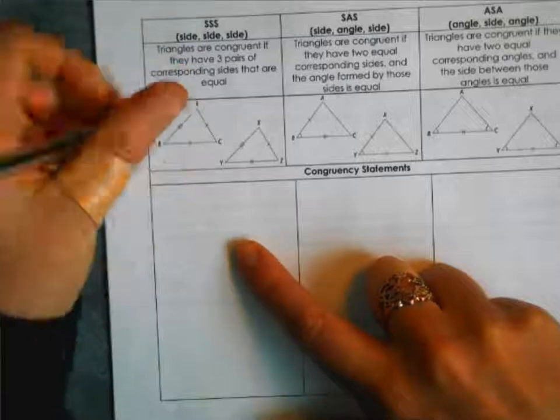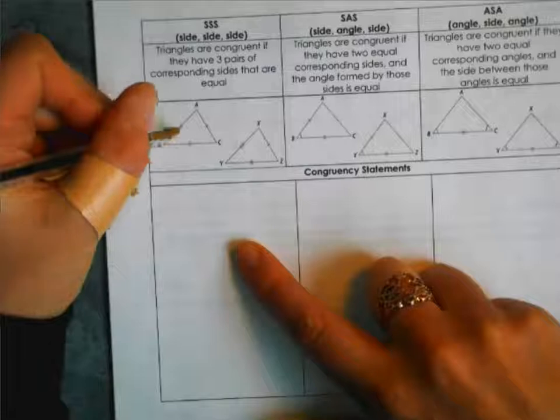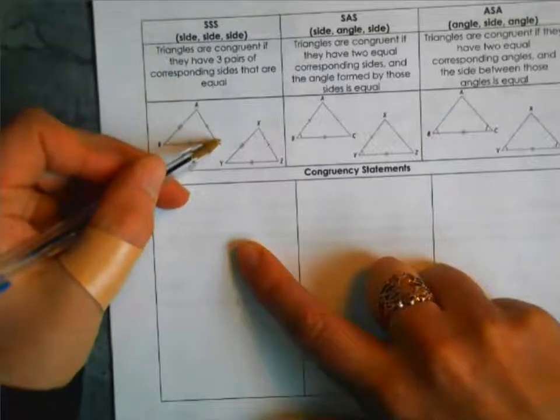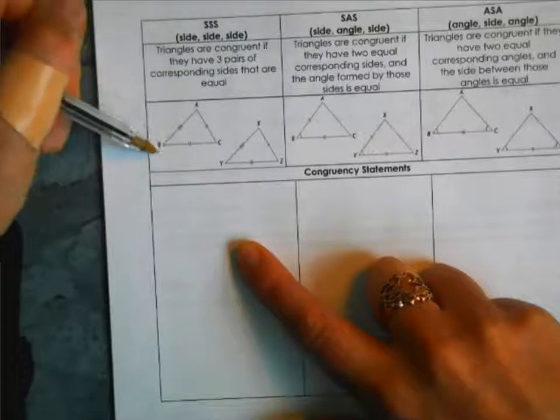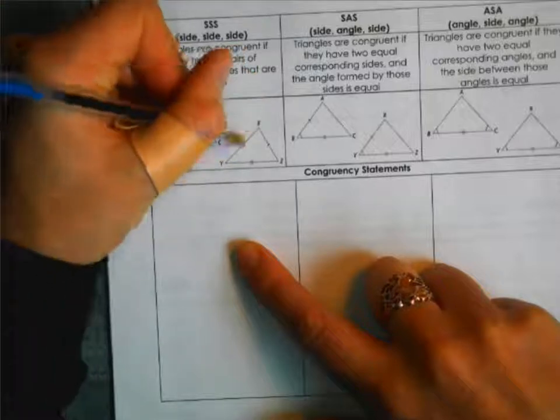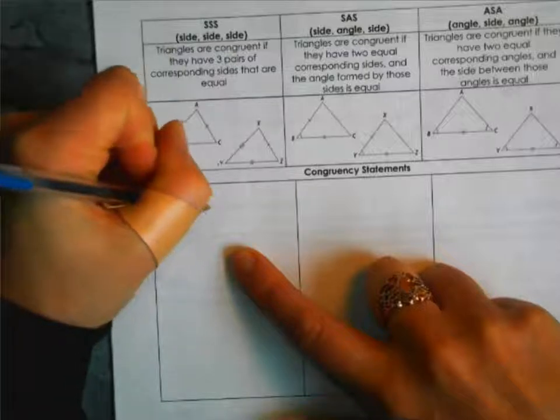Essentially, what you want to do is make three statements that say that the sides are the same. We could start out by saying side AB is equal to the one over here with three strikes, which is XY. So AB equals XY.